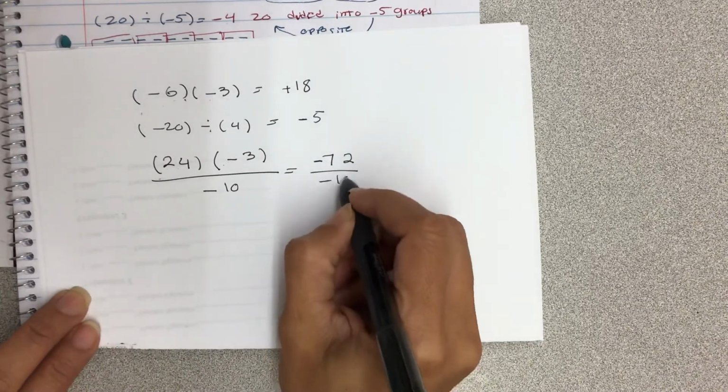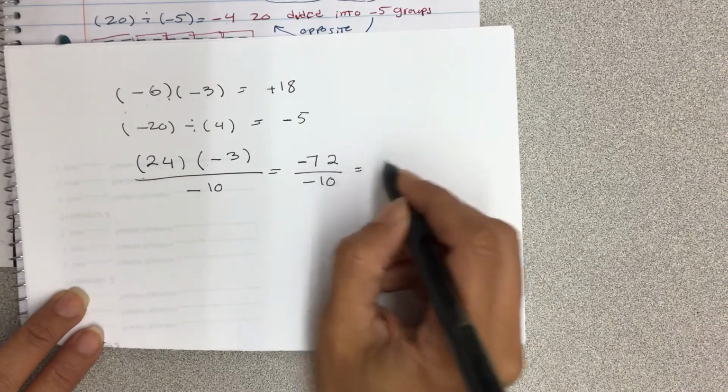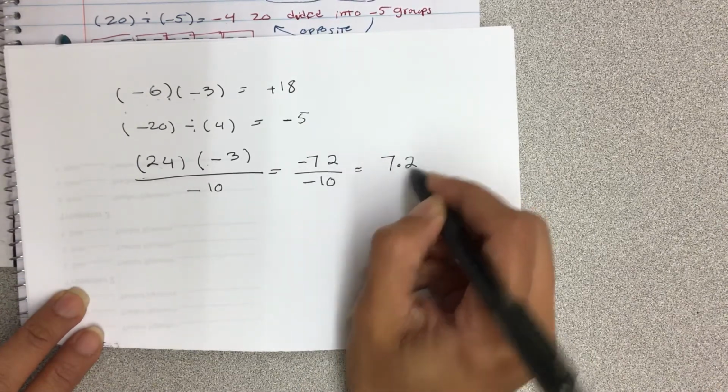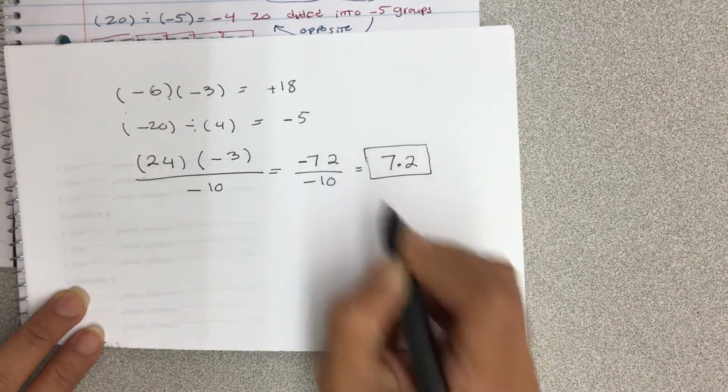And then it's divided by negative 10. Again, I'm going to do the division. So 72 divided by 10 is 7.2. Negative and negative, they have the same sign. So my answer is positive. So that's your final answer.